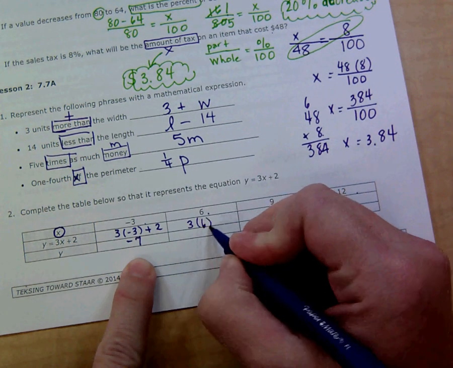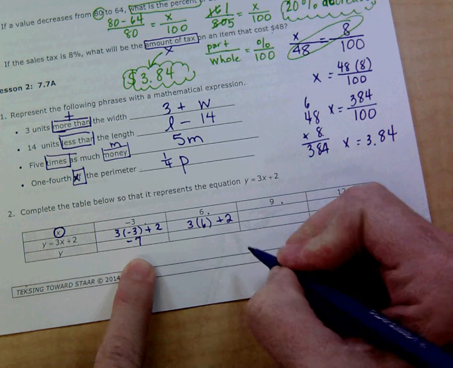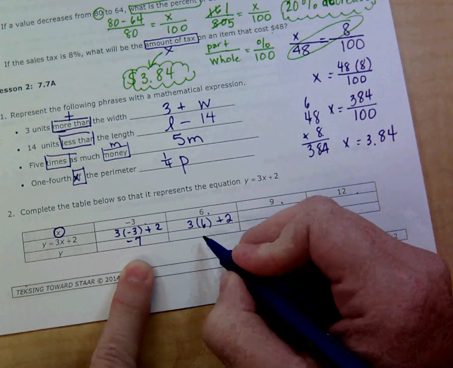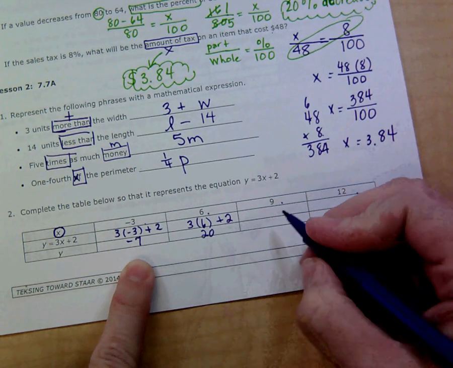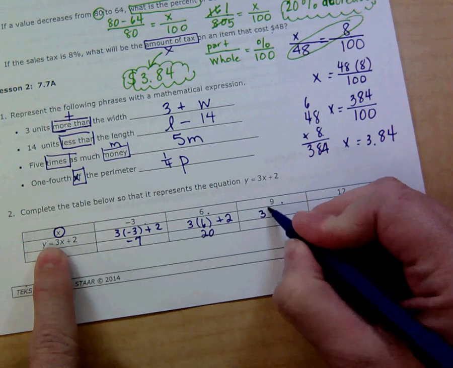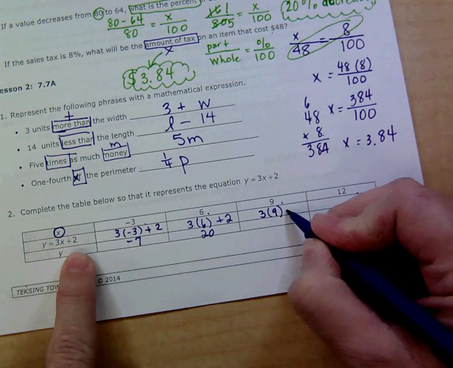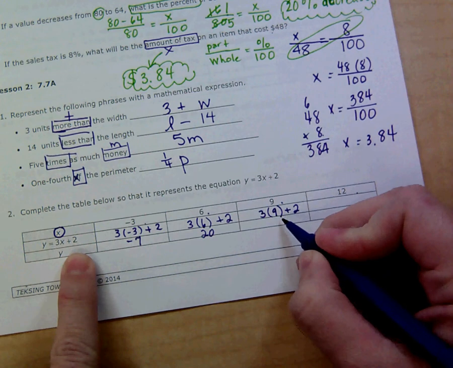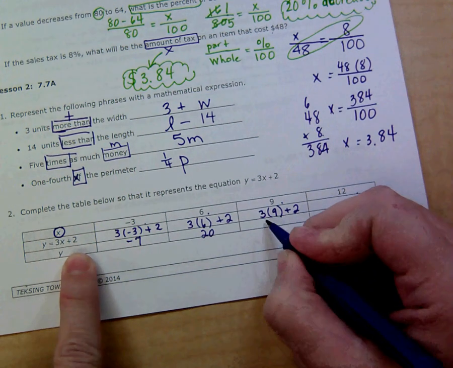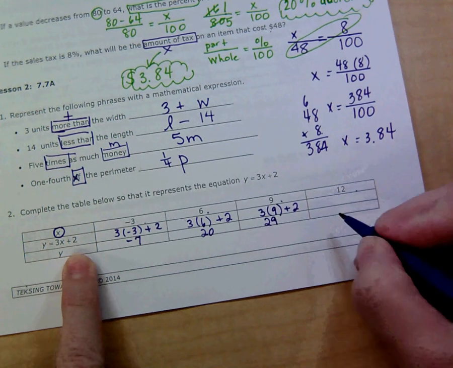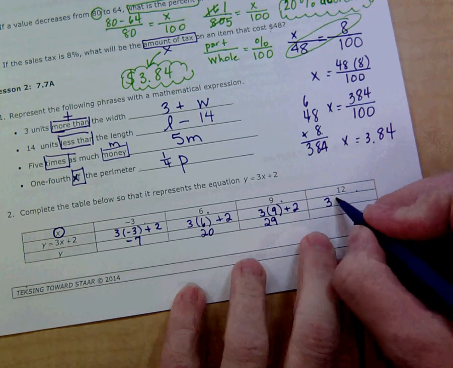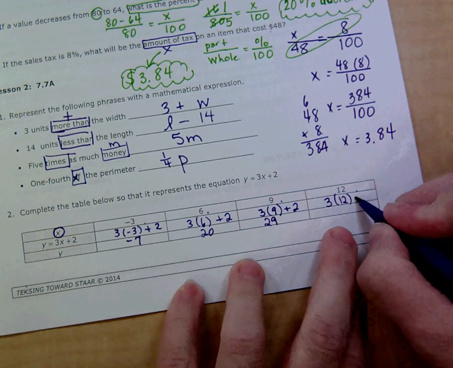3 times 6 plus 2, that would be 18, plus 2 is 20. 3 times 9 plus 2, 3 times 9 is 27. Add 2, you get 29. The next one, 3 times 12 is 36.